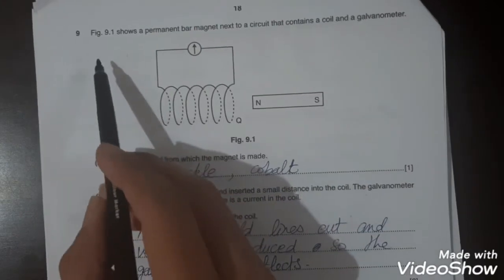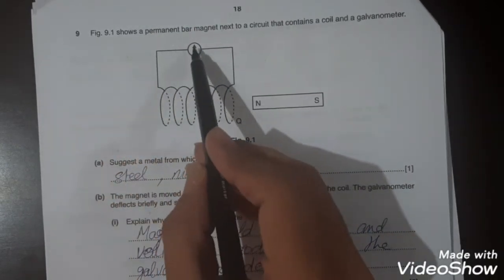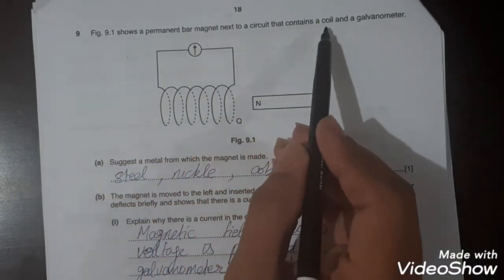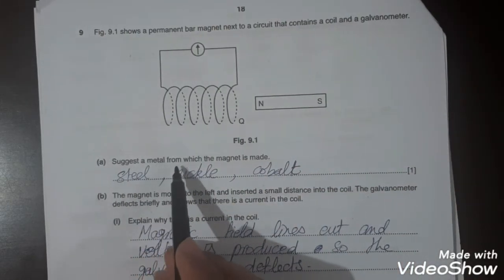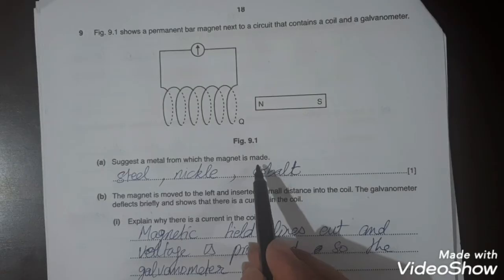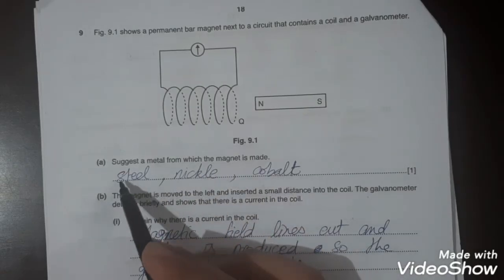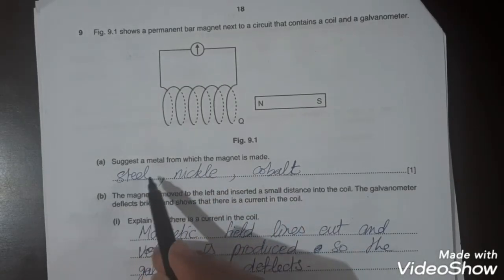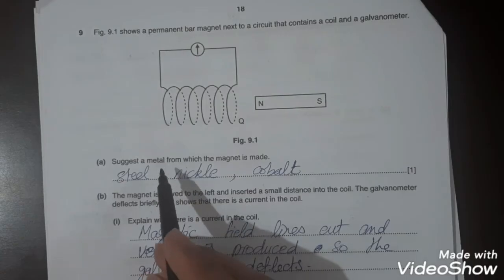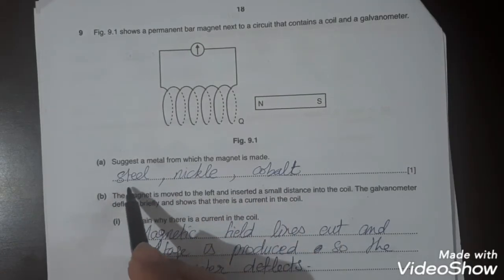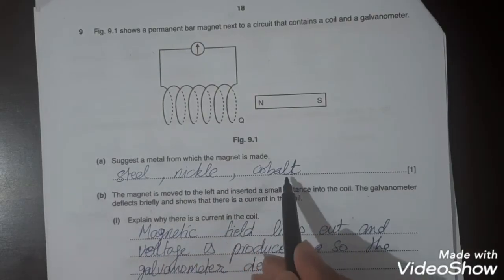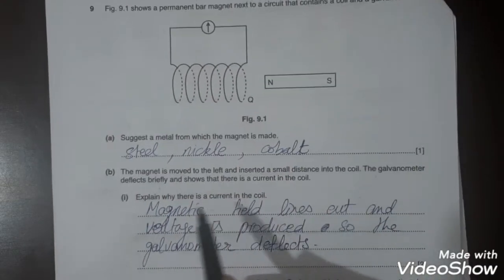Question 9 states figure 9.1 shows a permanent bar magnet next to a circuit that contains a coil and a galvanometer. So part A suggests a metal from which the magnet is made. So in this question we will state which metals can be converted into magnets. So I will write 3, and first is steel, then nickel, and then cobalt. But here we have to write only one answer.